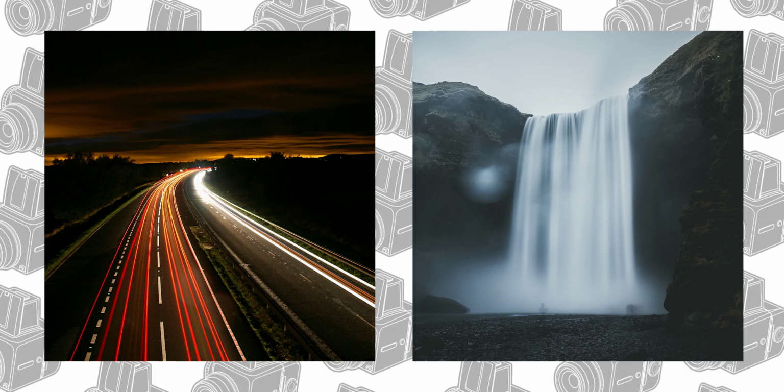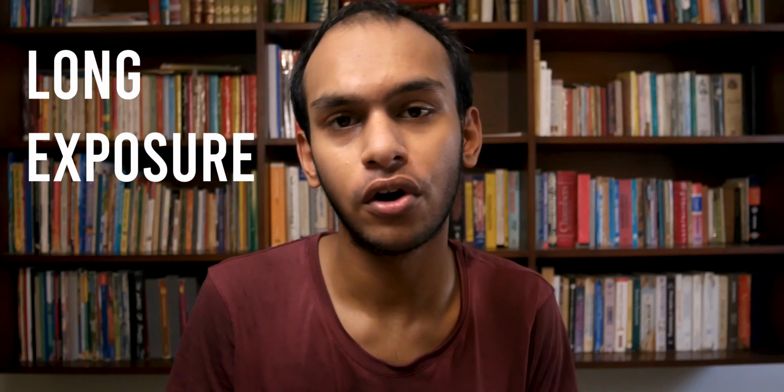You can also decrease your shutter speed to smooth out certain parts of your photo like a light streak or a waterfall, and this technique is called long exposure photography. This technique is also used to capture subjects in an area having very low light like in astrophotography.